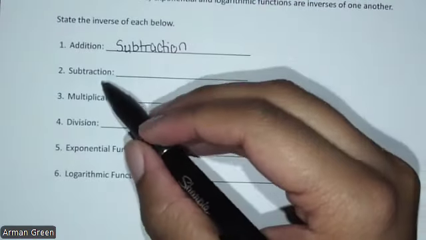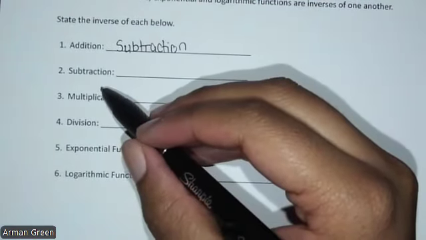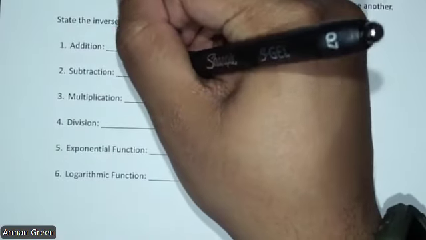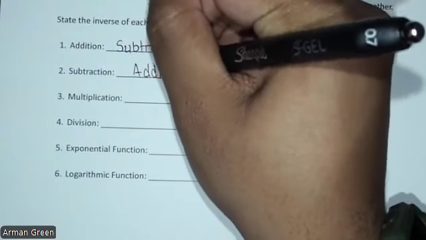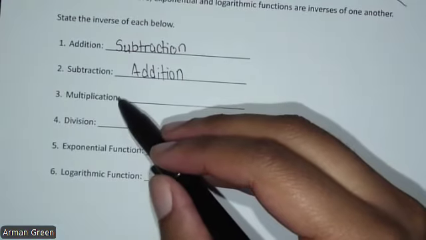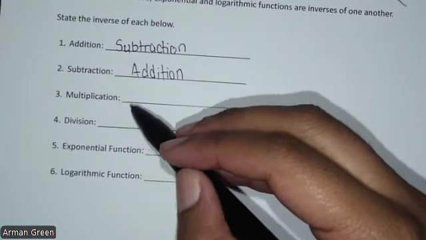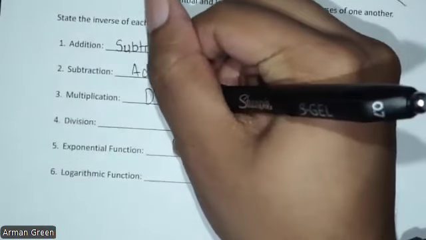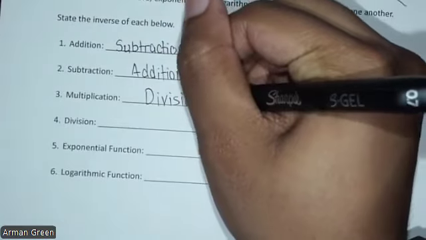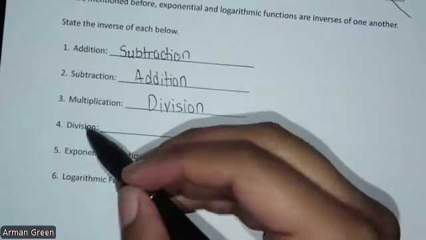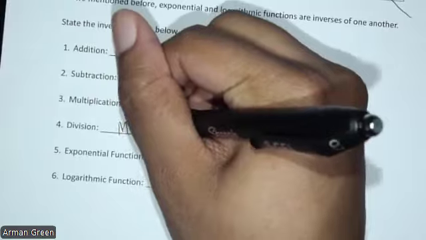And likewise, if we went backwards, if I asked you what's the inverse of subtraction, you would say addition. Now, if we go to multiplication, the inverse or the opposite of that is division. And vice versa, the opposite or the inverse of division is multiplication.